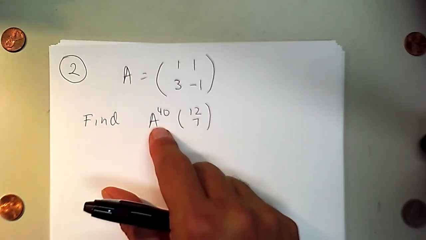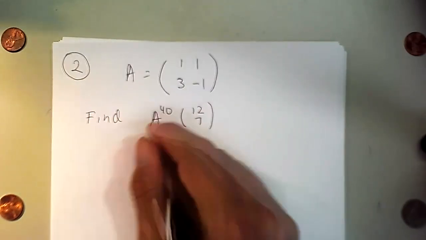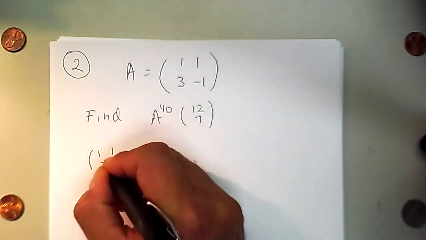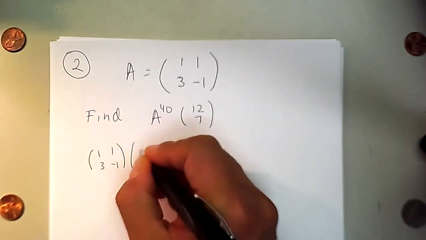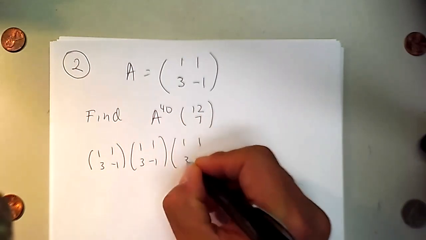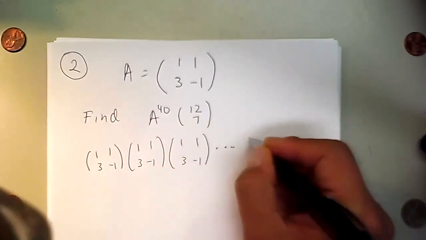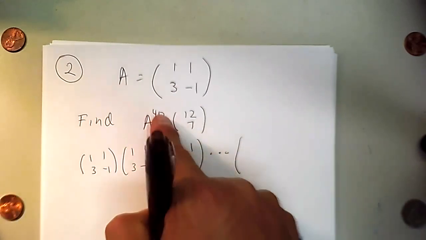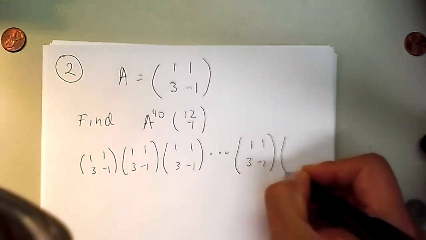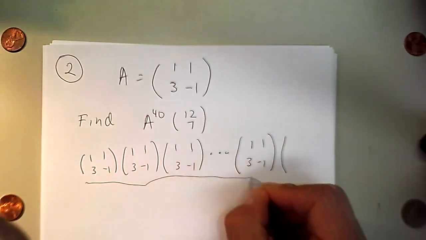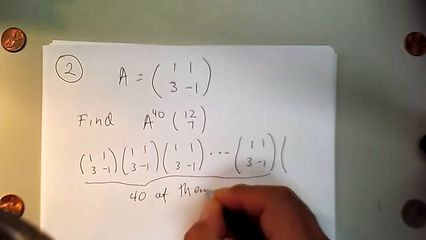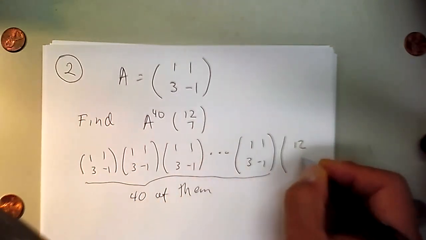So what does this really mean? Let's understand what the problem is. We want to do 1, 1, 3, negative 1 times 1, 1, 3, negative 1, 40 of those, and then multiply with 12, 7.